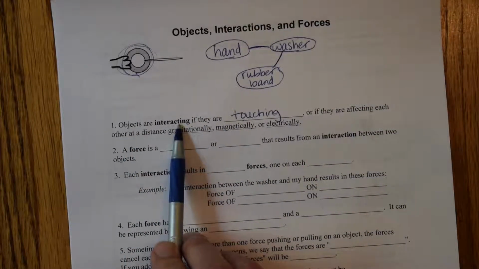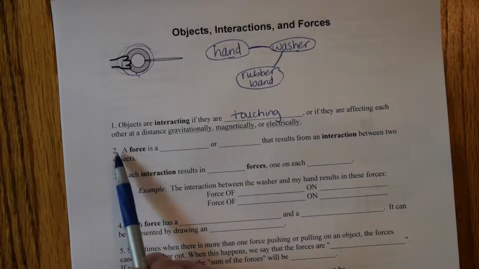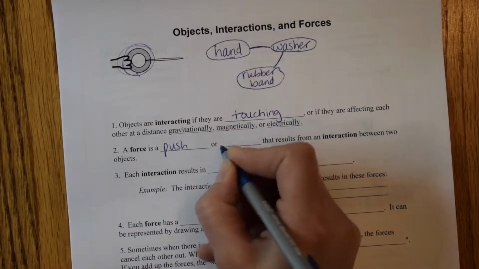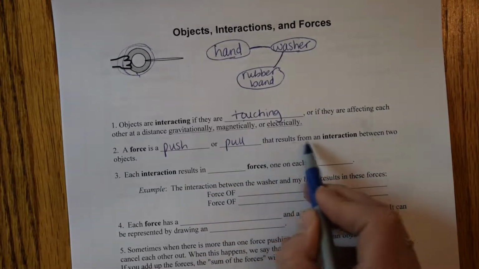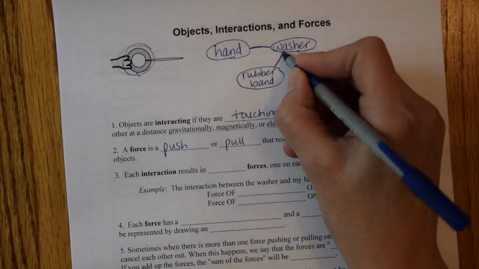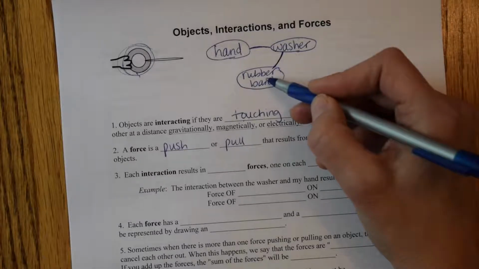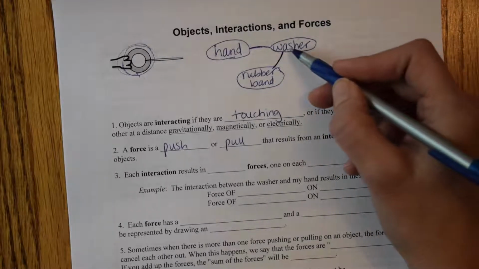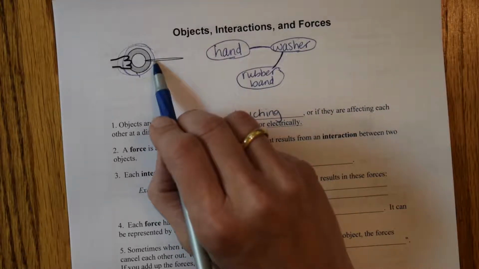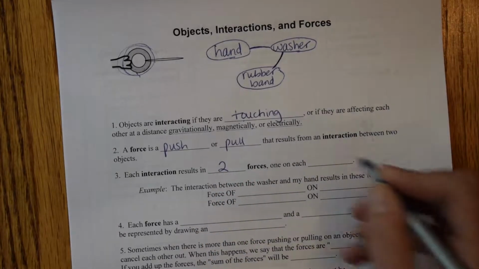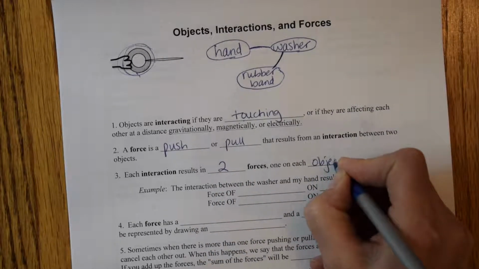So we've defined what an interaction is. Next, we're going to talk about a force. A force is a push or pull that results from an interaction between two objects. So this is an interaction, and as a result of that interaction, there is a force of the rubber band on the washer. But there's also a force of the washer on the rubber band. So each interaction results in two forces, one on each object.